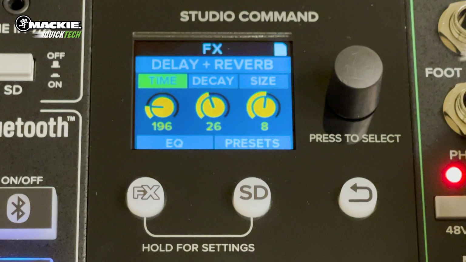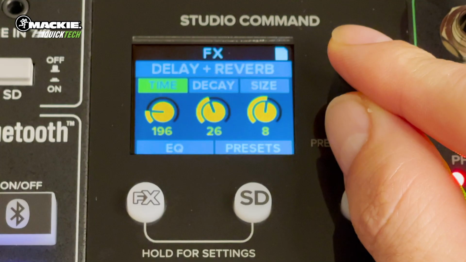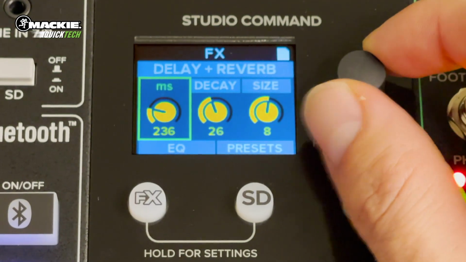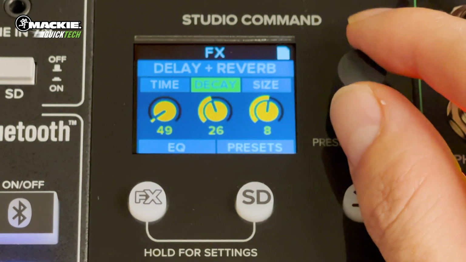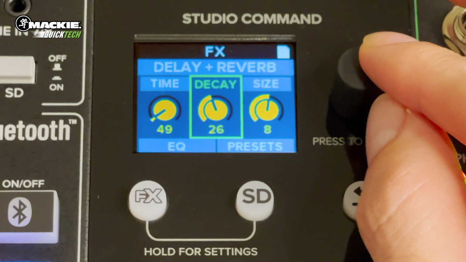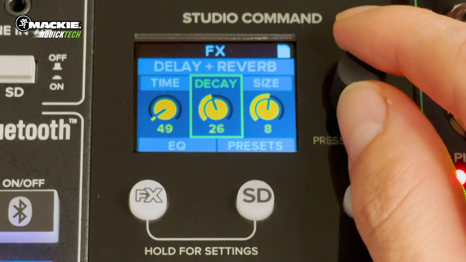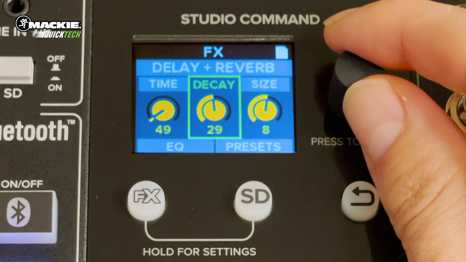Once the effect is selected, you can fine-tune the effects parameters, EQ, and high-pass and low-pass filters to dial in the perfect tone. Again, the area highlighted in green is the parameter you have currently selected. To make a selection, the process is the same. Press to select with the encoder. Then make the desired adjustments by rotating the encoder clockwise or counterclockwise.